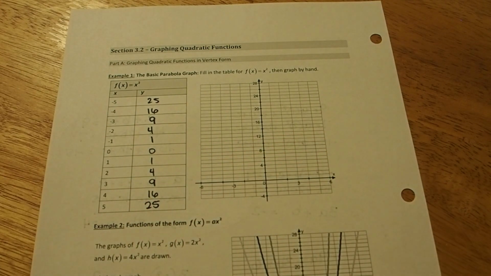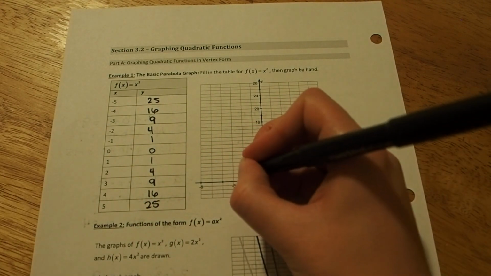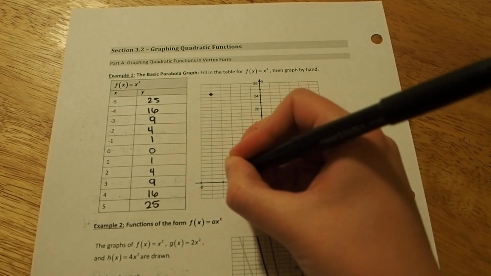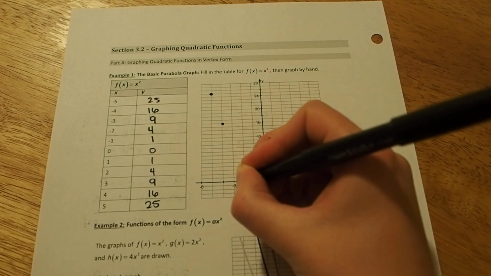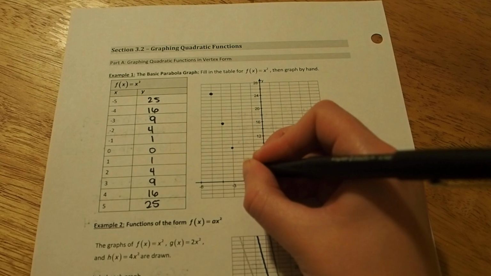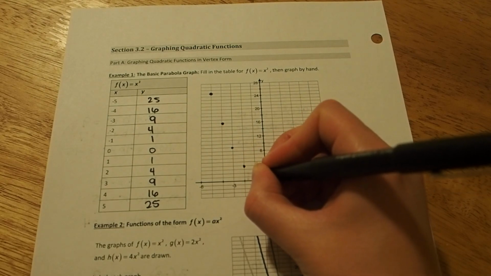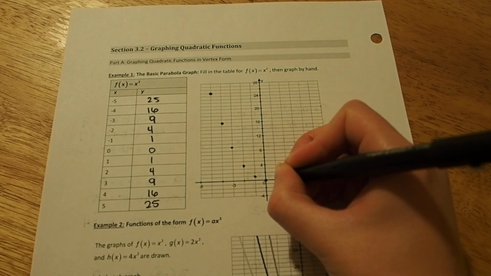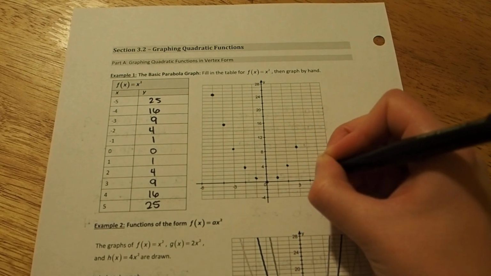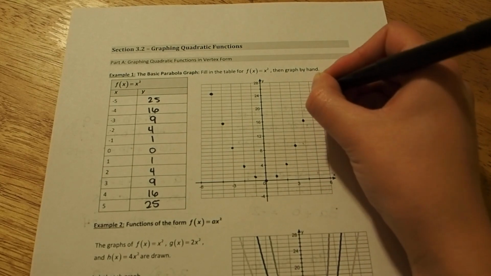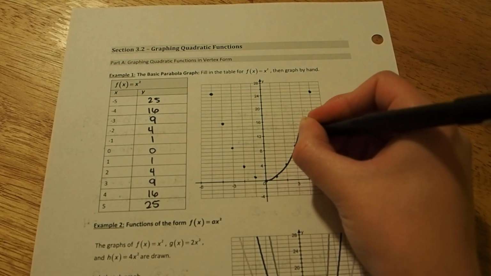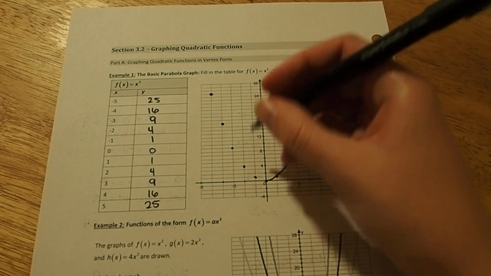So we're just going to plot each of these ordered pairs. So starting with negative 5, 25, negative 4, 16, negative 3, 9, negative 2, 4, negative 1, 1, 0, 0, and the same thing on the other side. So 1, 1, 2, 4, 3, 9, 4, 16, and 5, 25. Okay, so I've got my graph of the quadratic x squared.